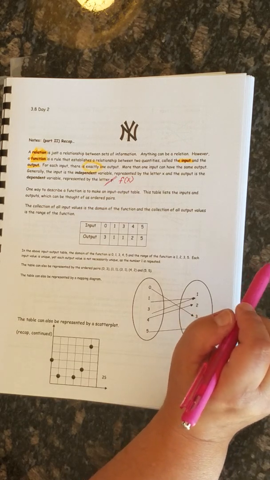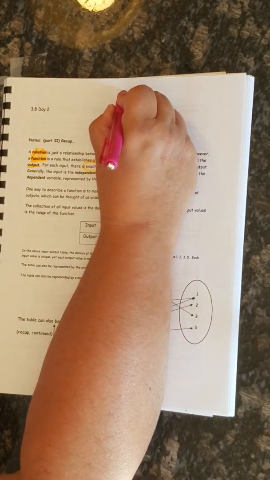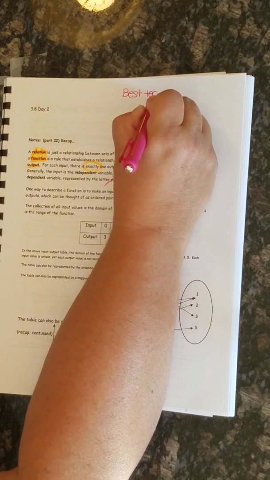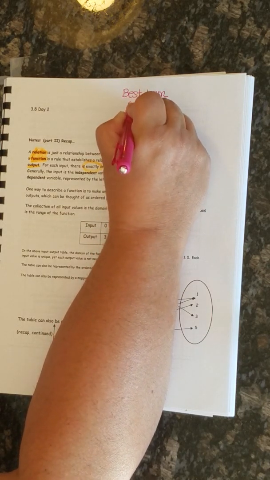Best team ever. Best team ever. You should write that down. If these are not on your notes, I could give you points off. Who knows? Best team ever.